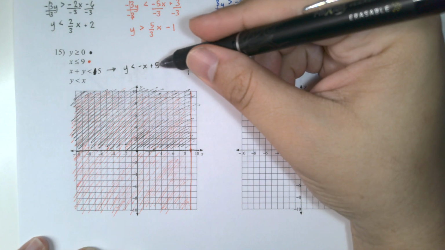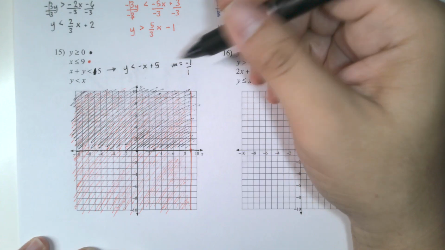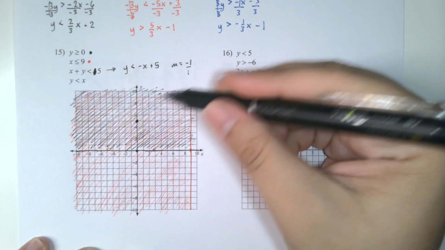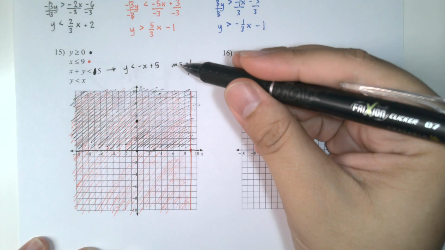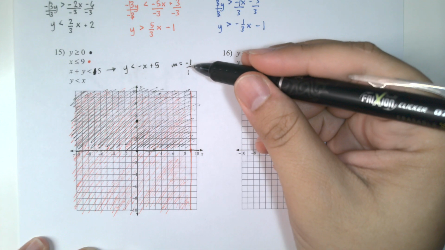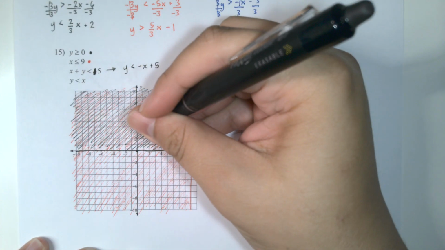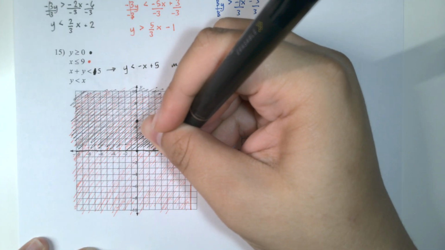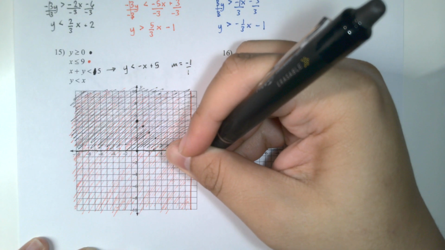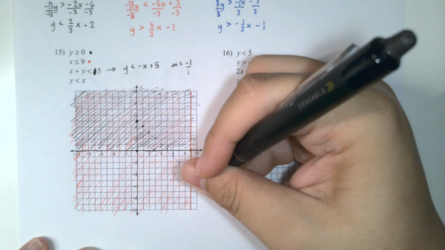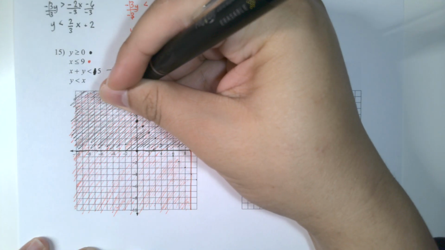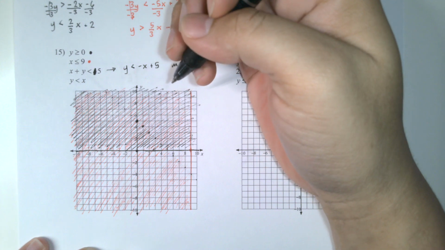So first, let's find our y-intercept, which is 5. It's going to be right there. And then we're going to go right 1 and then down 1. So right 1, down 1, right 1, down 1, right 1, down 1, so on and so forth. And we're going to get all of these points along there.